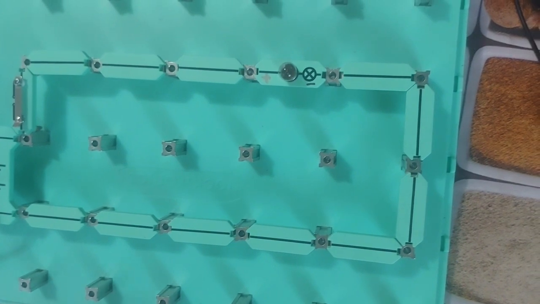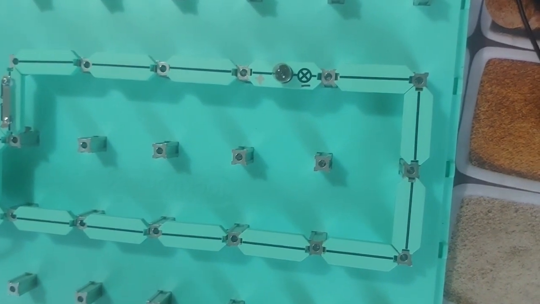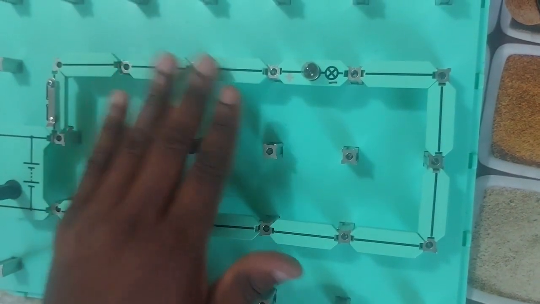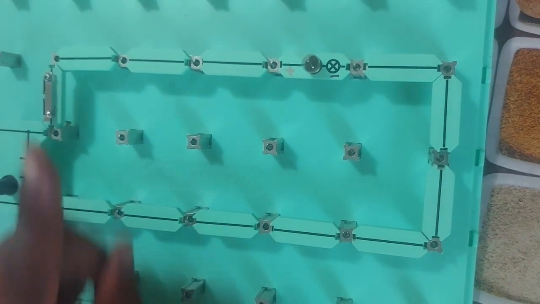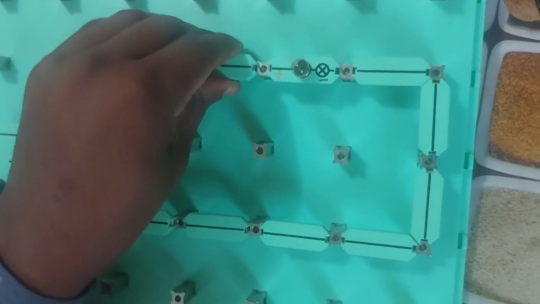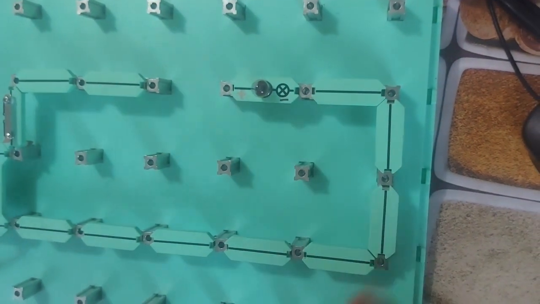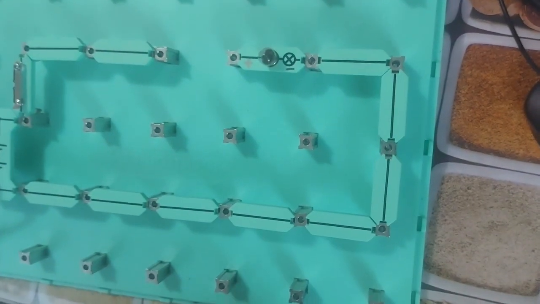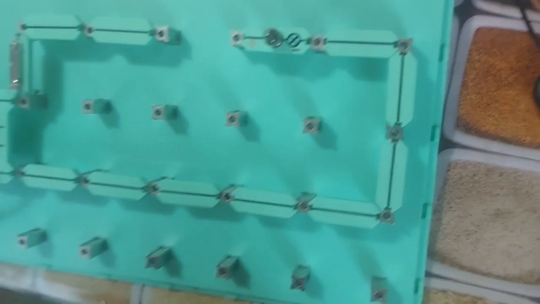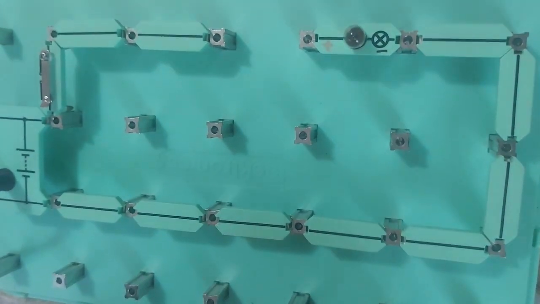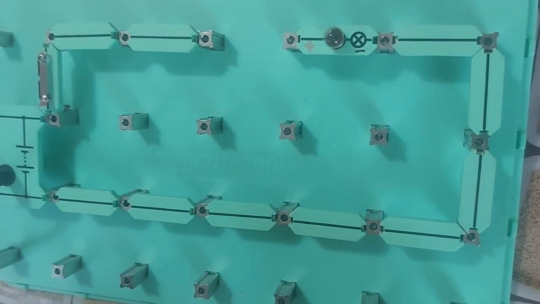So now let's look at this. We want our open to be on the positive side, right? We dealt with the open on the negative side. Let's look at our open on the positive side.